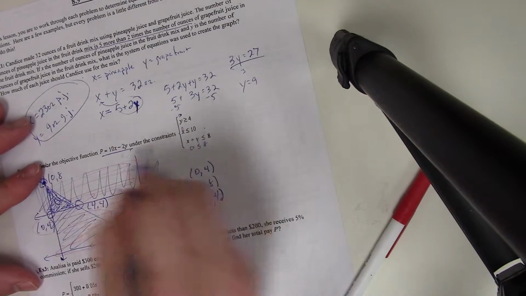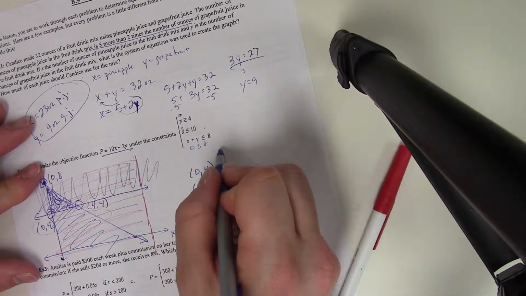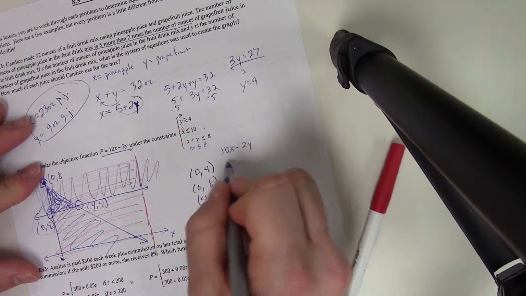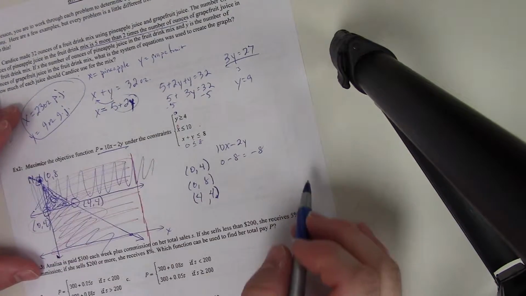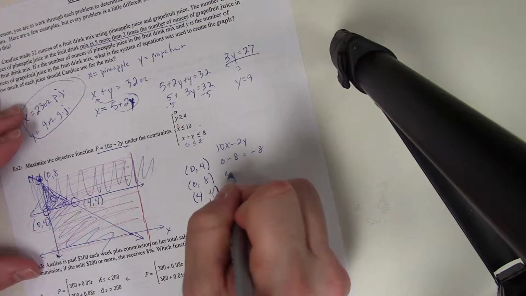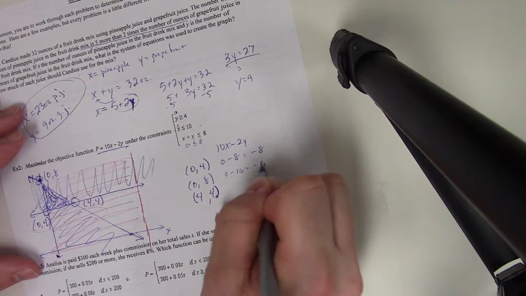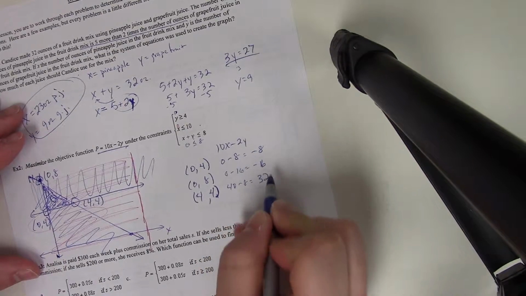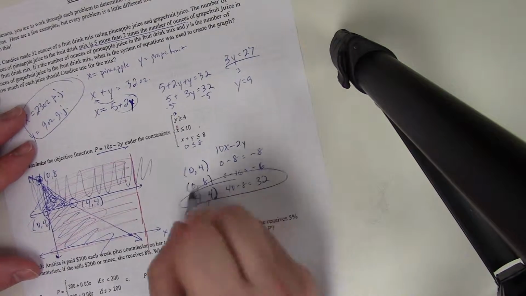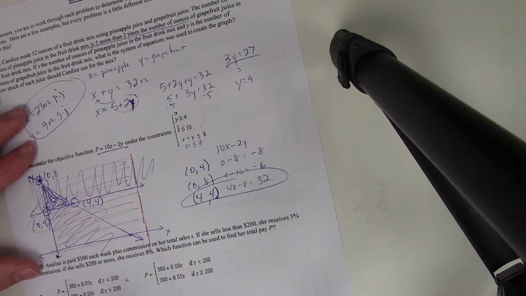And I plug those into the objective function under x and y. So 10x minus 2y, plug in 0, get 0 minus 8 is negative 8. It says to maximize, that's probably not going to be it. 0 minus 16, well that's for sure not it. 40 minus 8, yeah, that would be a maximum right there. There's your answer. Okay, simple as that.